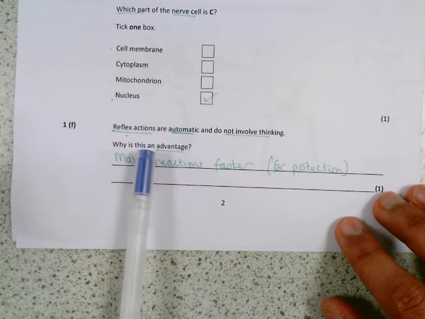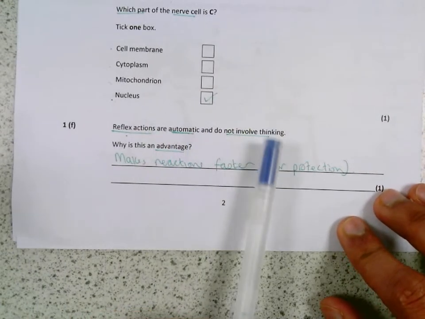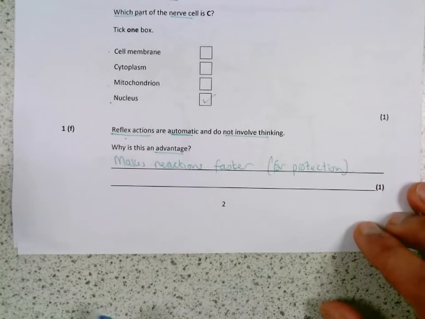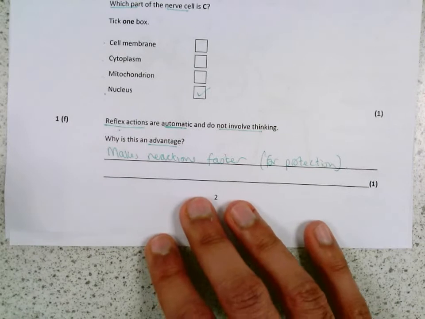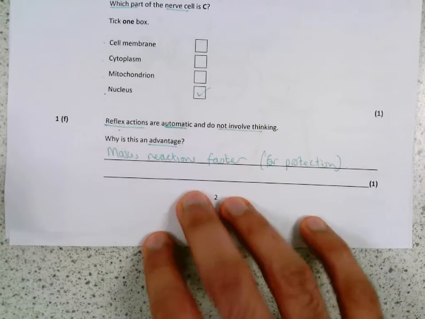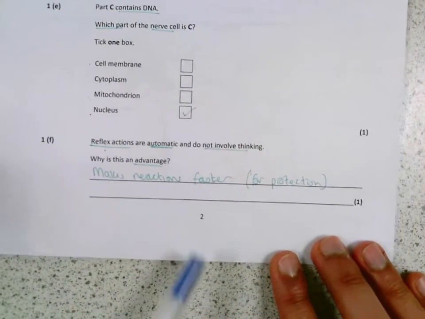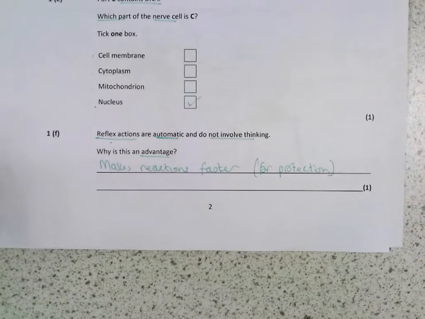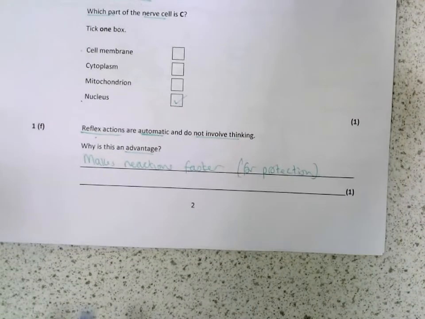1F. Reflex actions are automatic, as we said at the start of the video, and do not involve thinking. Why is this an advantage? Well, if you touch something very hot and you have to think, let me move my hand away, by the time you've thought that through, you would have burnt your fingers. So we want to make reactions faster to protect us, to keep us safe, to avoid getting hurt. Those would all get you the mark there.